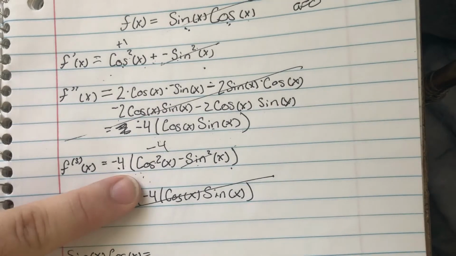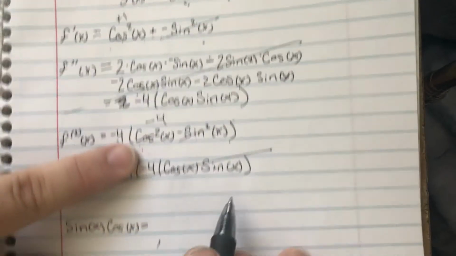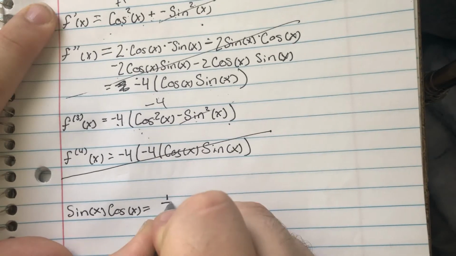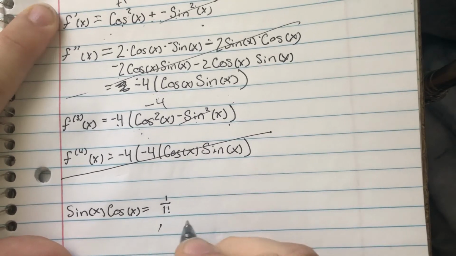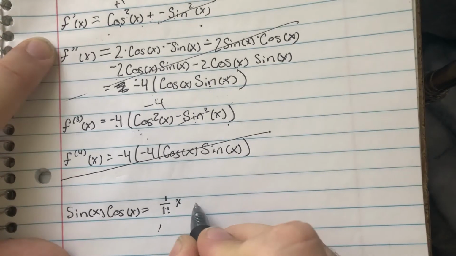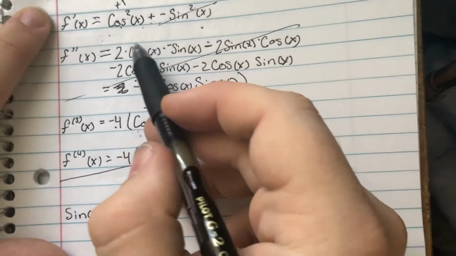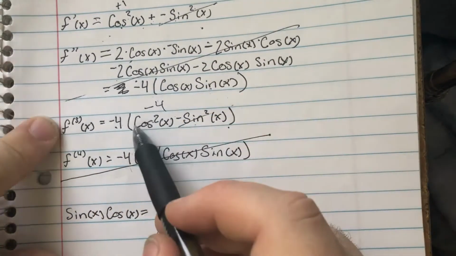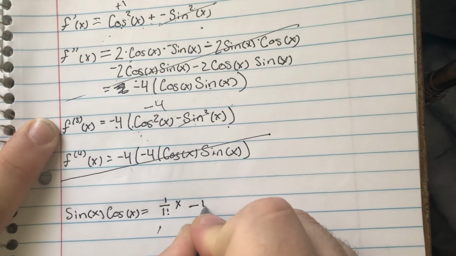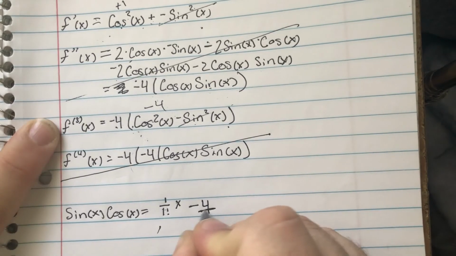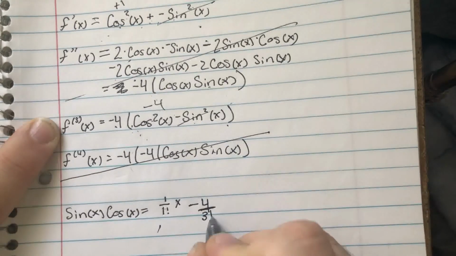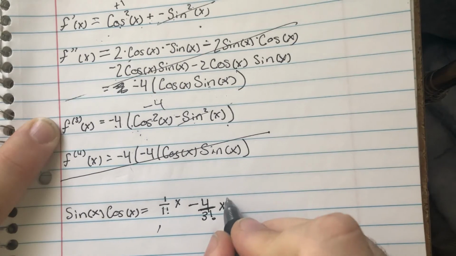So we can start to see a pattern here, and we can say the second term is going to be 1 over 1 factorial x, and then we skip the x to the second term, we go x to the third, and so this is going to be minus 4 over 3 factorial x to the third.